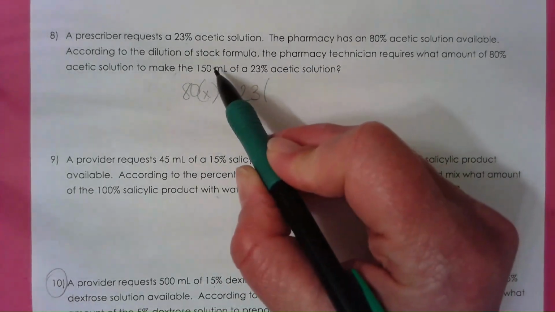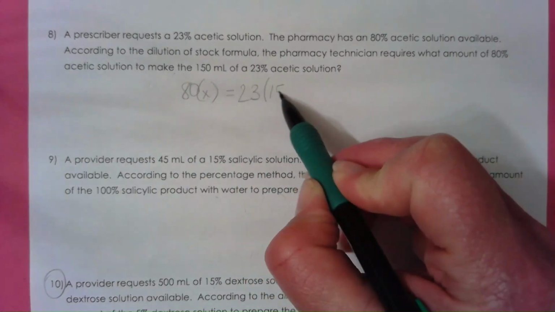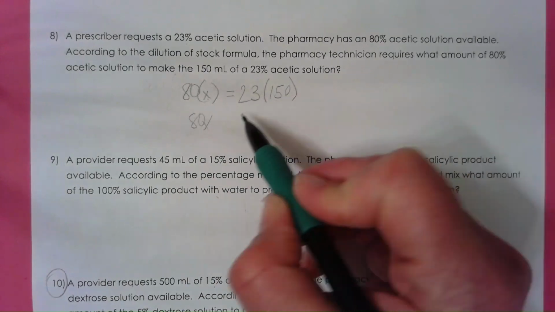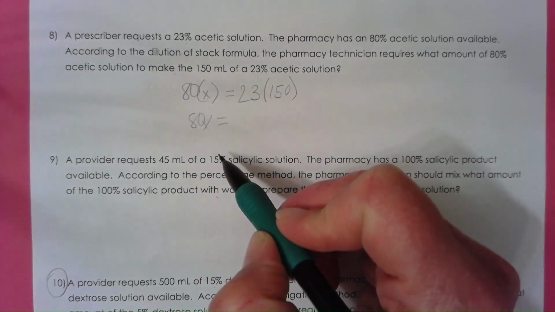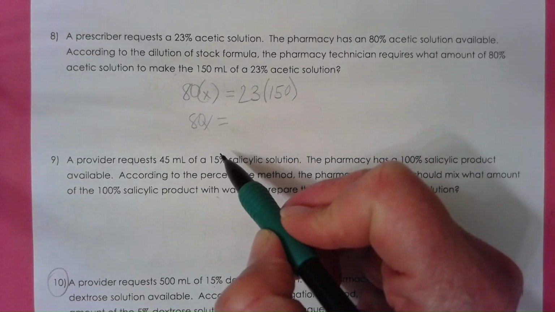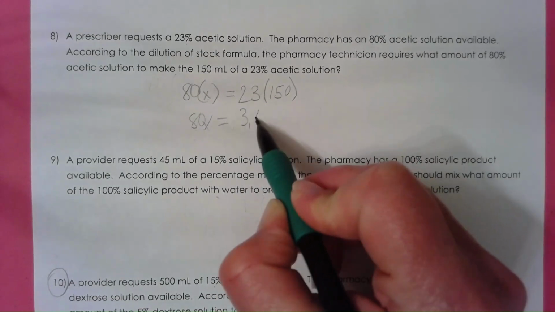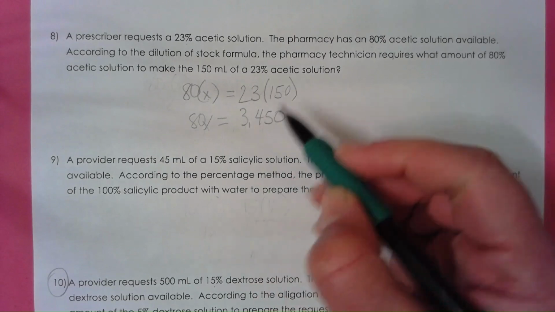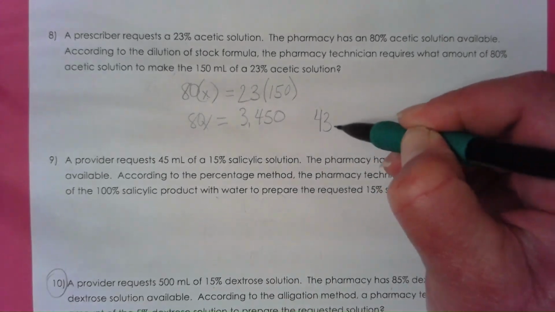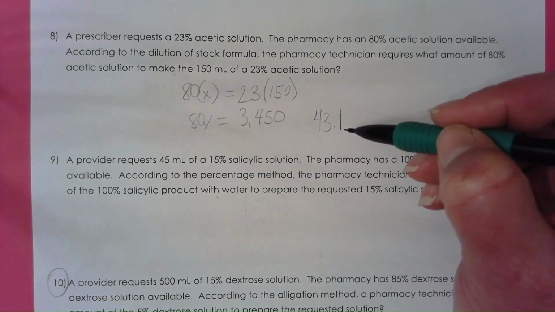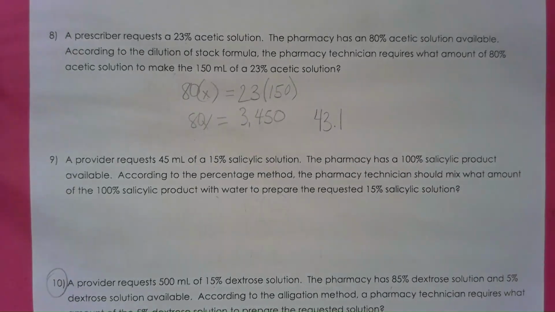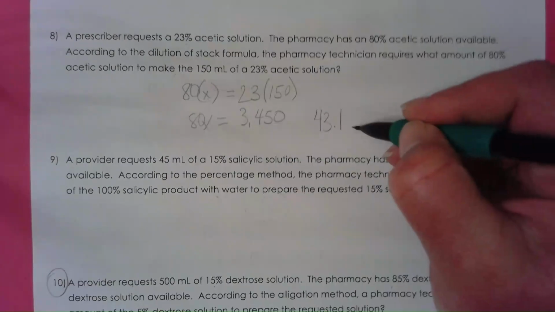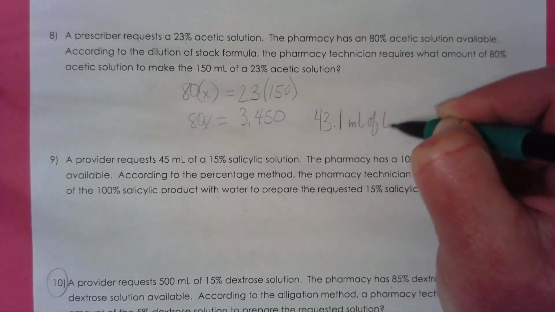And volume 2 is 150 milliliters. So we just do the math. It's pretty simple. 150 times 23 is 3450, and you divide that by 80, you get 43.125, which is 43.1 milliliters of the 80%.